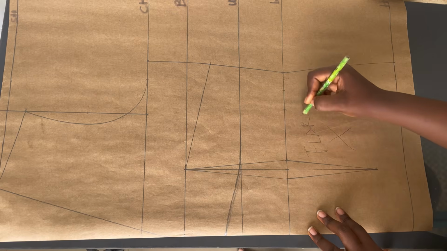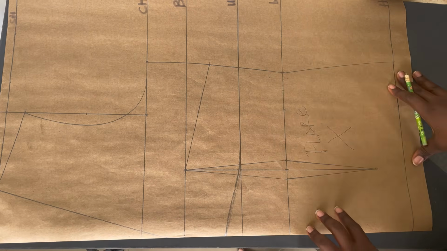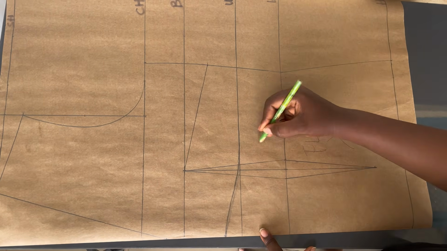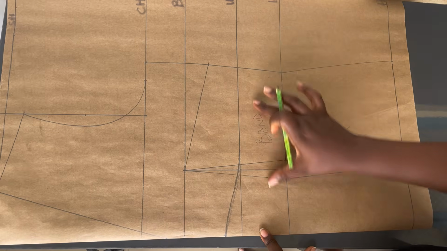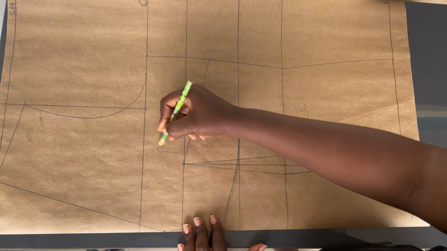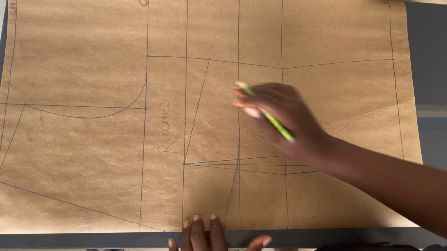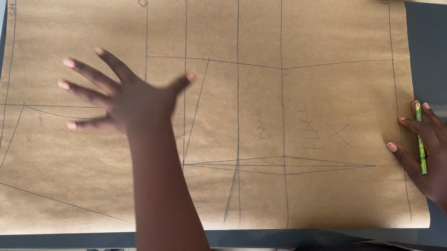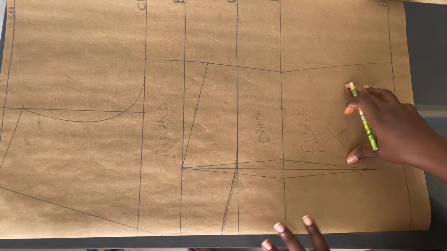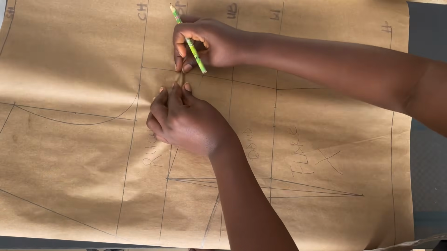Now our dress is going to be divided into 3 parts for the front. So we have the flare part, which is from the waist down and is going to be cut on the fabric. Next is the band, which is from the underbust to the waistline, and the next part is the ruched part, which is the top part. So I just labeled that ruched because it's going to have some pleats on it.